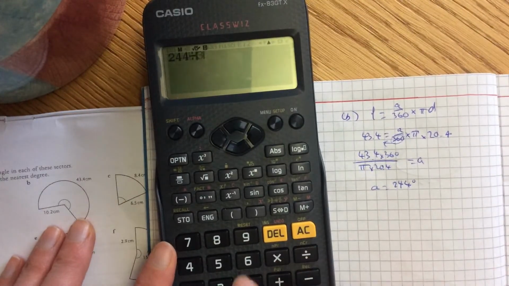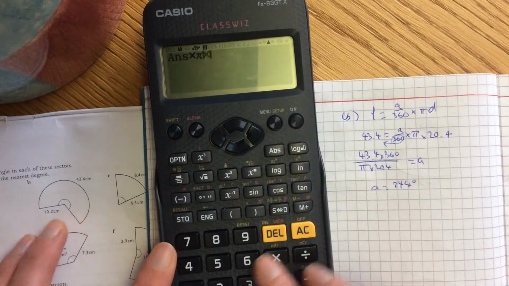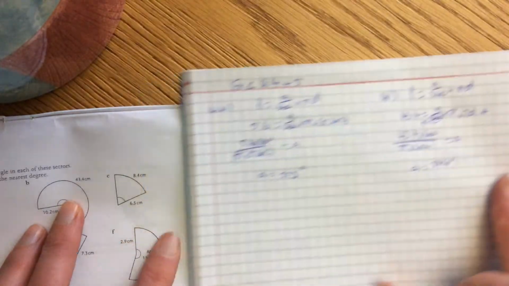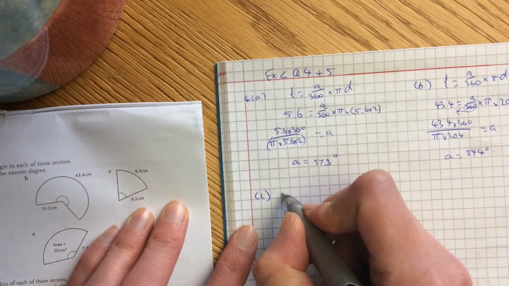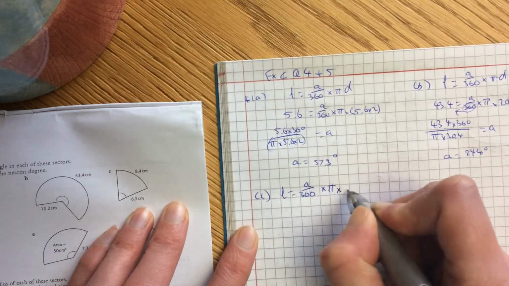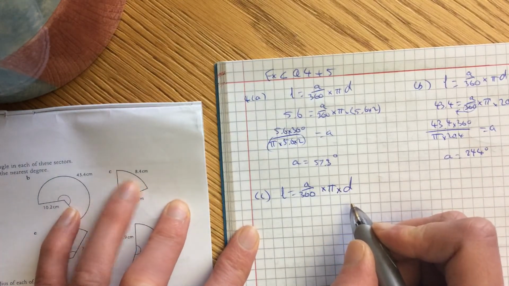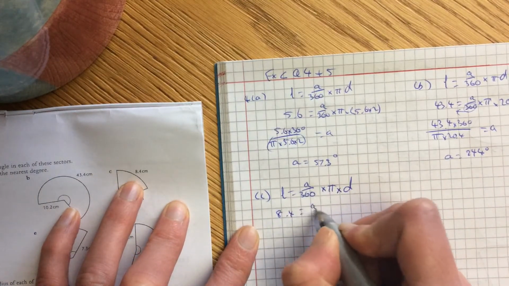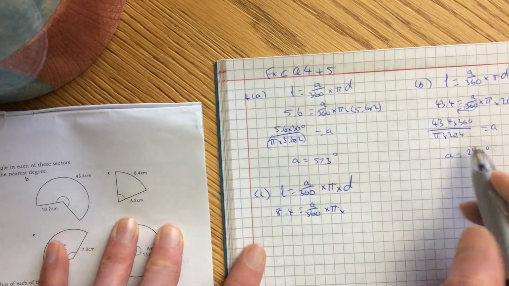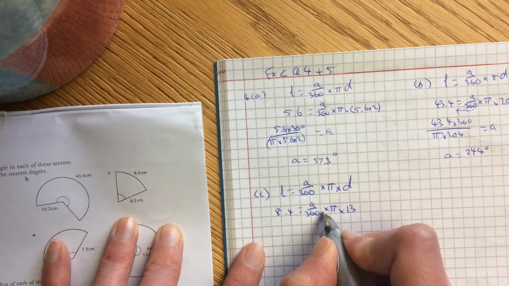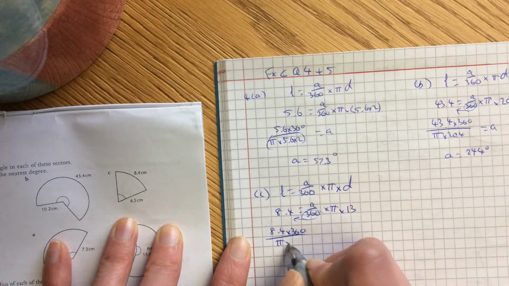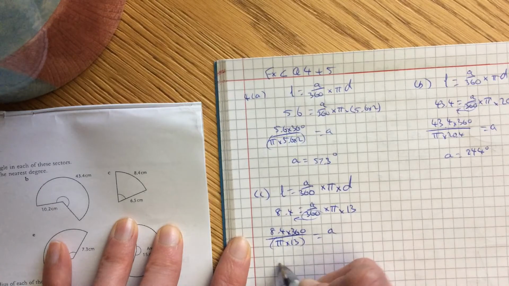Now I'm just going to check that works. So 244 degrees out of 360 times pi times the diameter gives me an arc length of 43.4. Part C. So the arc length is the angle out of 360 times pi times diameter. Your arc length there is 8.4 equals A over 360 times pi times, now your diameter is double that line, so 6.5 doubled is 13. Bring this across, it becomes a multiply. Bring your pi and your 13 over, it becomes a division, leaving you with A.